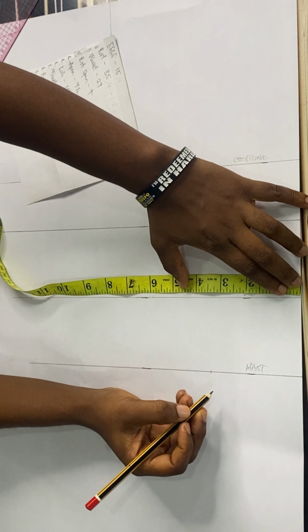I'll be marking 7.25 here. From that 7.25, I'll also be adding 2 inches because of the dart that will be on this waistline. Then I'll connect from the chest line to the waist with a straight line.